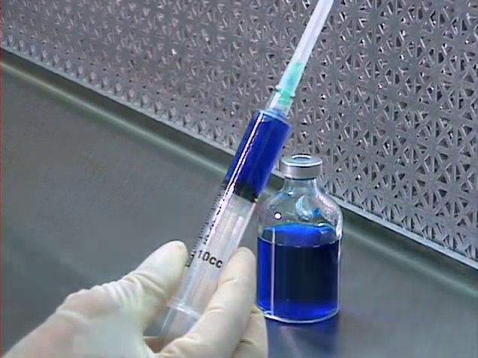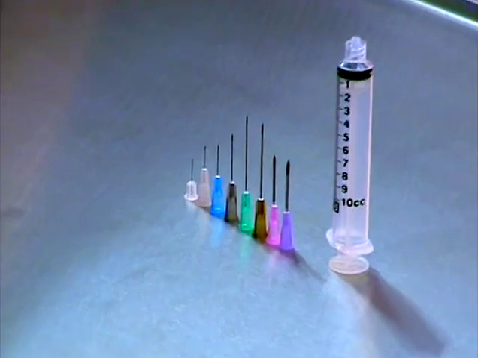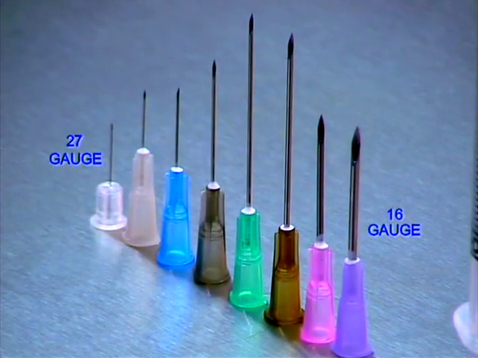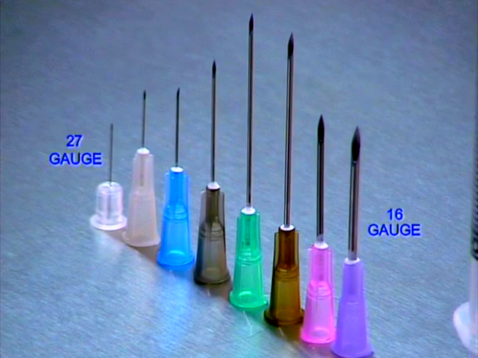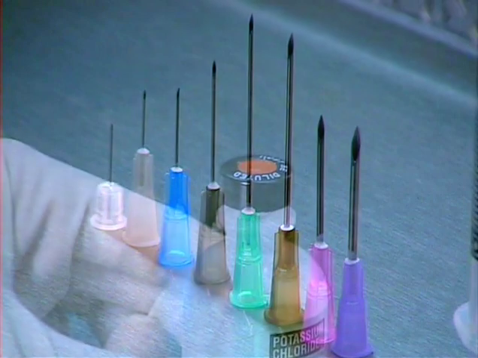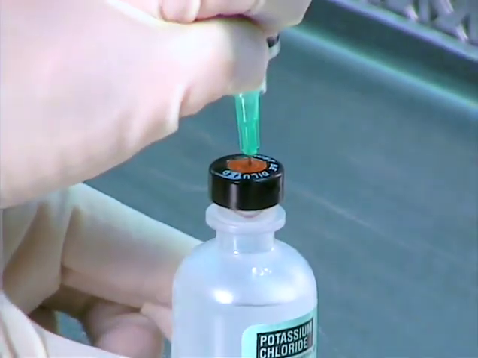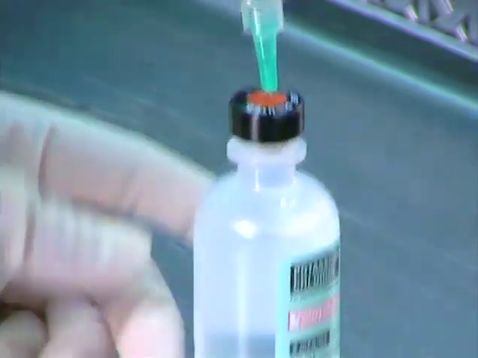The thickness of needles is indicated by the gauge. The higher the gauge number, the smaller the needle diameter. Smaller diameter needles should be used to avoid creating large punctures in the septa, which may not reseal. Also, avoid re-entering the same puncture hole. This increases the hole size and creates leakage and coring.